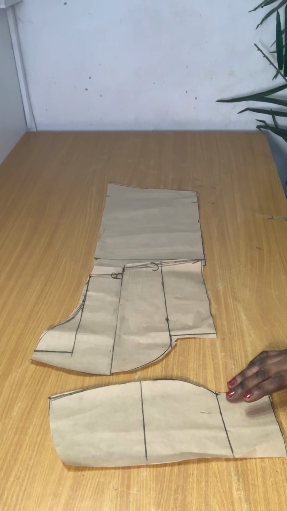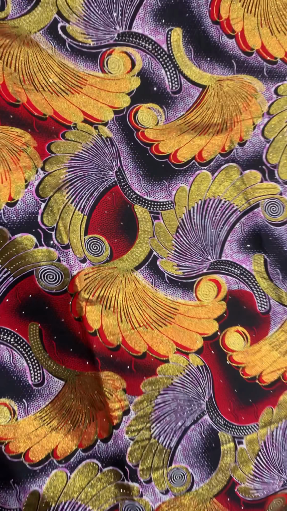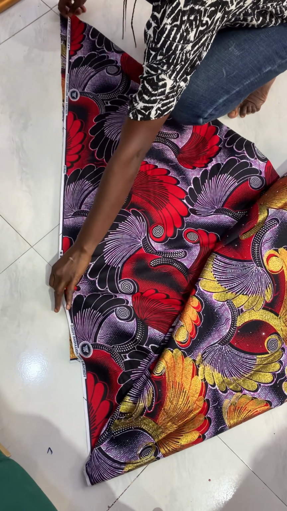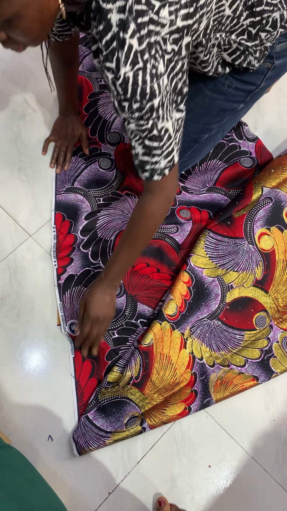I'll go ahead now to cut out the flare part, that's the down part. So what we need to do is to fold our fabric into a triangle this way. So we're just going to be cutting one full flare for both the front and the back.